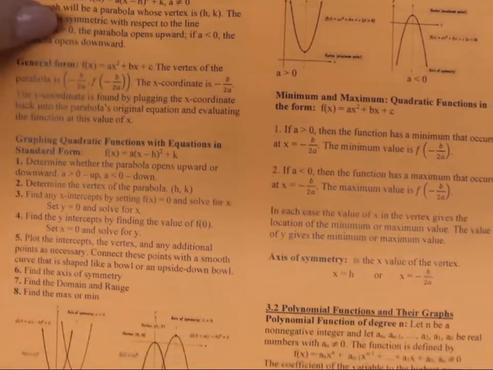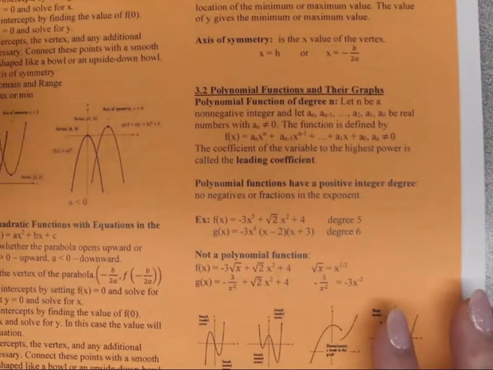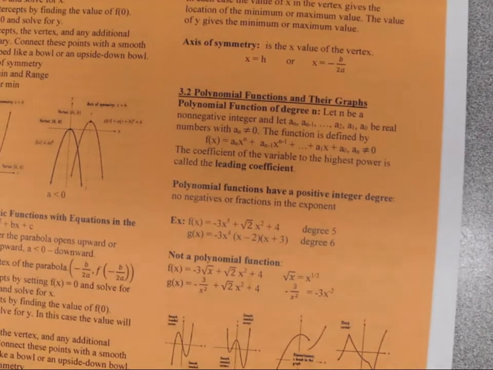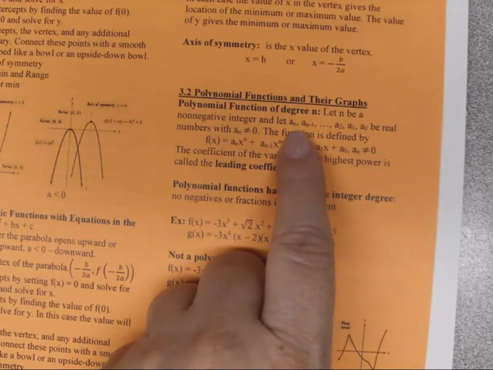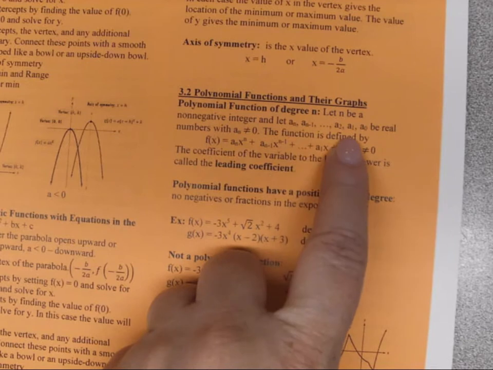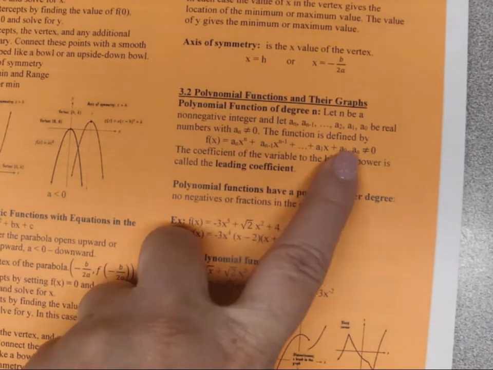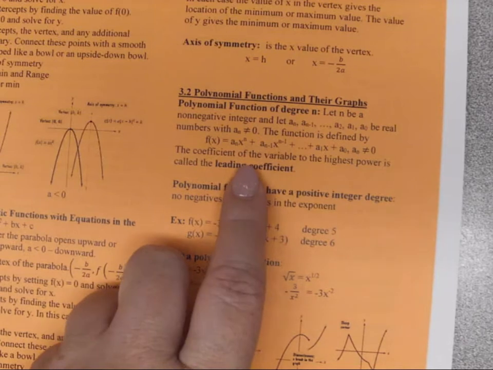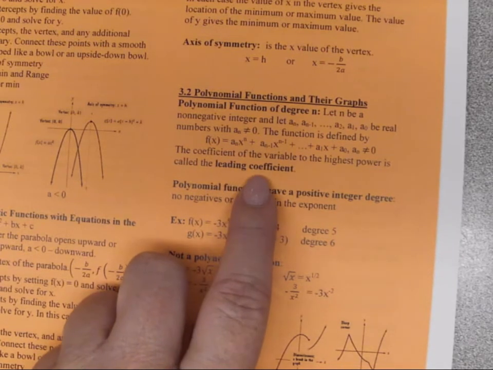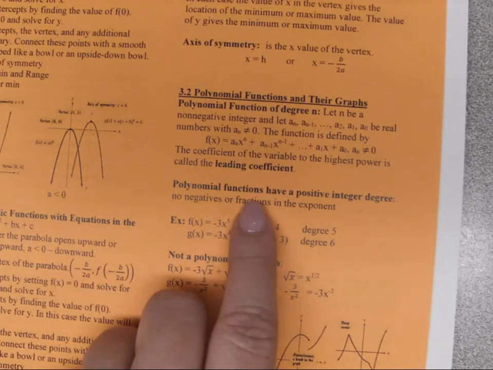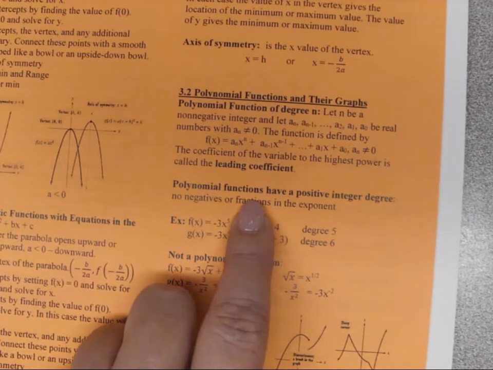Okay, so we are now looking at polynomial functions and their graphs. A polynomial function of degree n, where n is a non-negative integer, and a sub n, a sub n minus 1, all the way down to a sub 0 are real numbers, is defined looking like this. What we really are worried about is the coefficient of the variable to the highest power, which we call the leading coefficient.